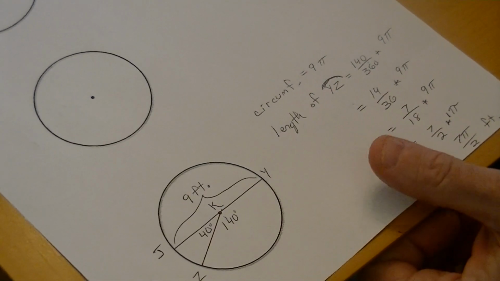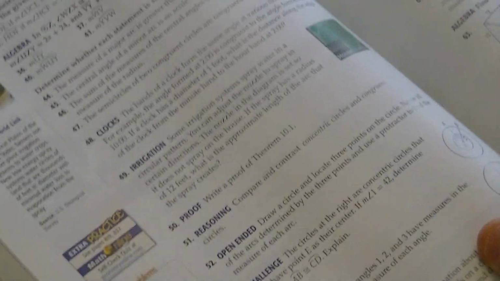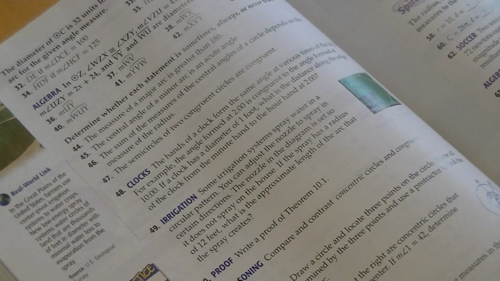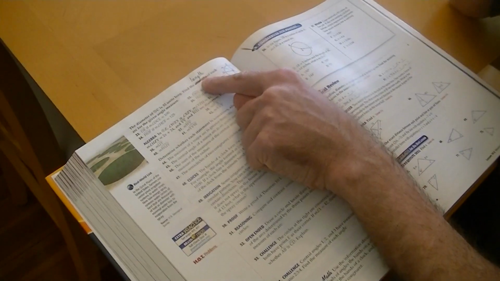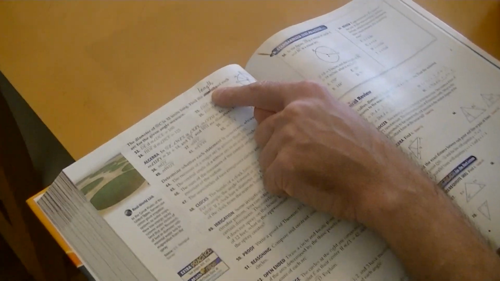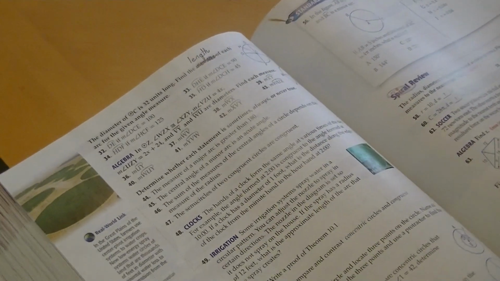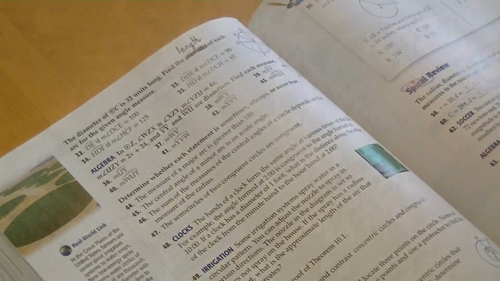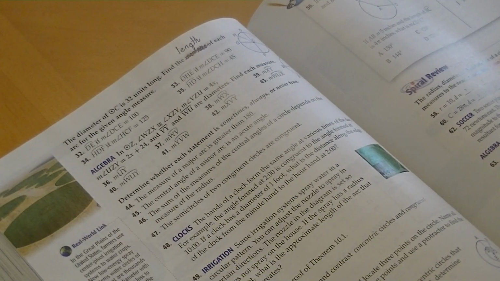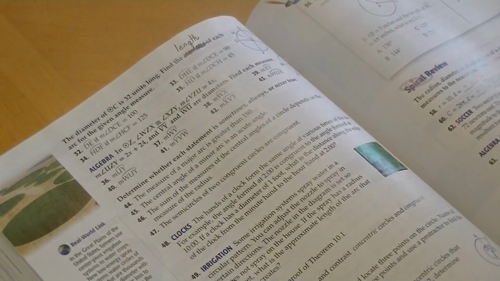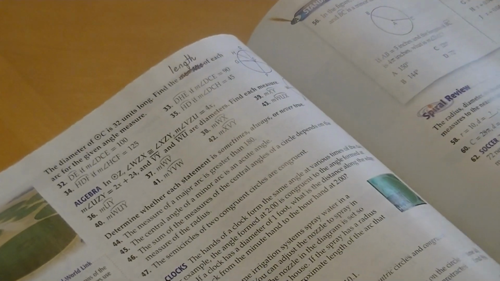Last thing for today is just be aware that in your book there is a typo. If you happen to be assigned from page 568 any of the first 4 problems, the book says to find the measure of each arc, but if you were to check the odd answers in the back of the book for these two, they don't give you the measures of the arcs, they're giving you the lengths of the arcs. So make sure if you're assigned any of these problems, you're aware of that typo.